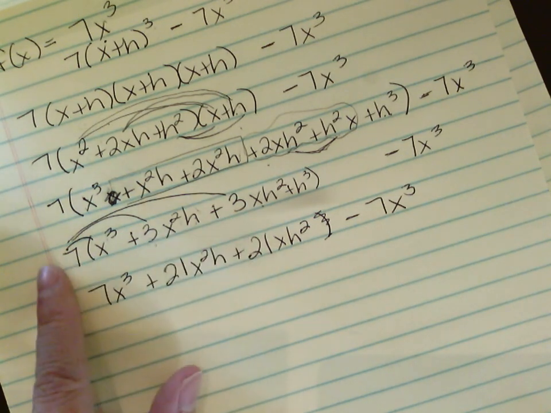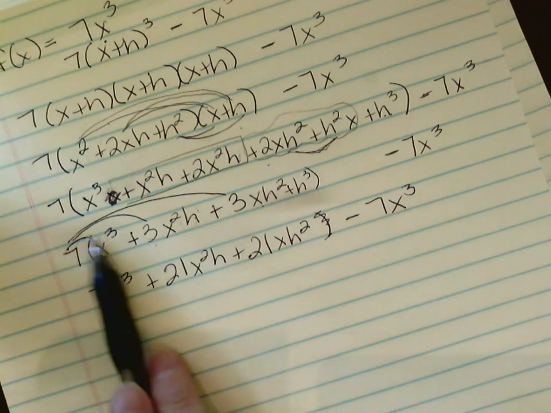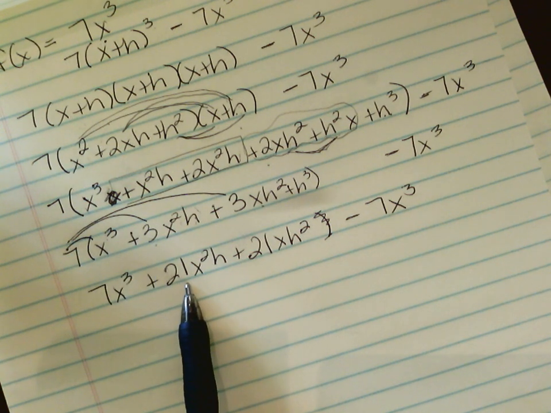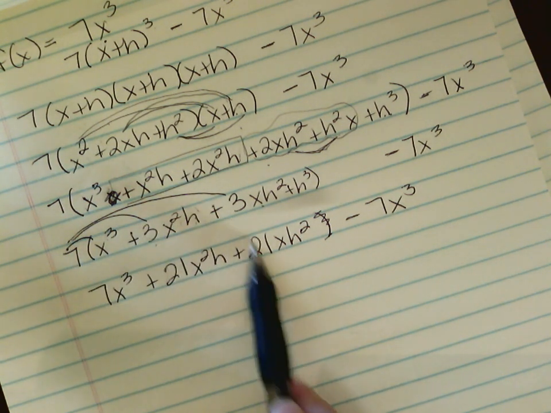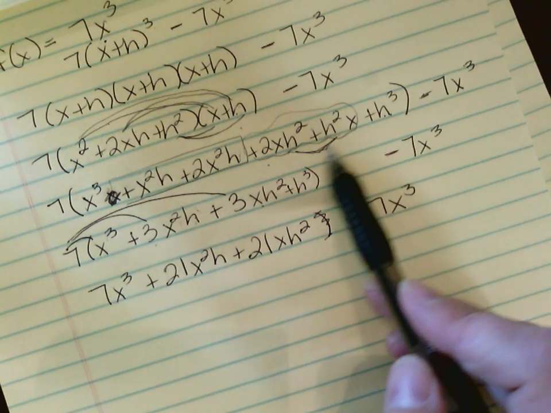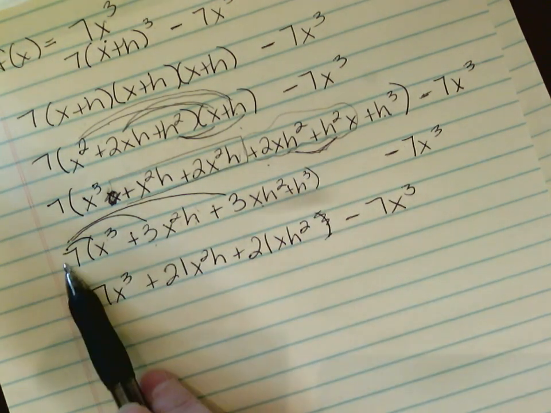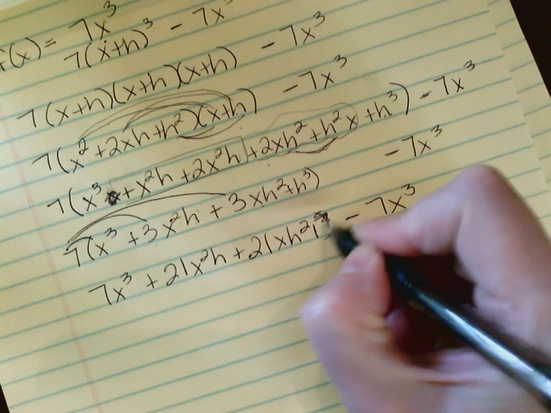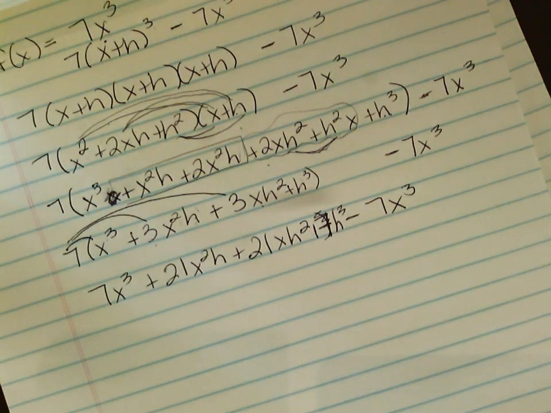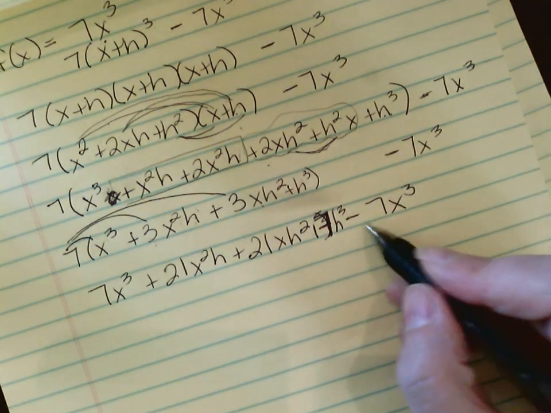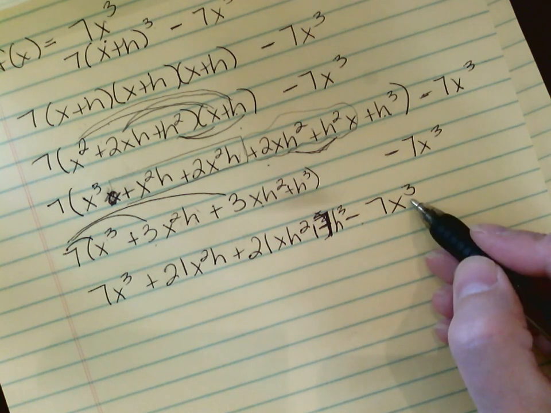So when I distributed this 7, it gave me 7x cubed plus 21x squared h plus 21xh squared. Here's where I missed it because I forgot to bring down that h cubed. 7 times h cubed gives me plus 7h cubed. So this right here needs to be a 7h cubed minus, drop this down.